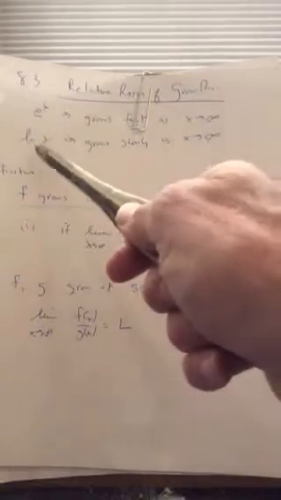Okay, a quick video on section 8.3, which follows L'Hopital's rule and is pretty straightforward. First thing you should recognize is a function like e to the x grows very fast as x approaches infinity, whereas something like ln of x grows very slowly. ln of x still goes to infinity, just much more slowly.